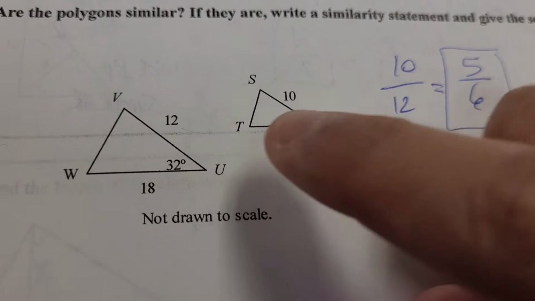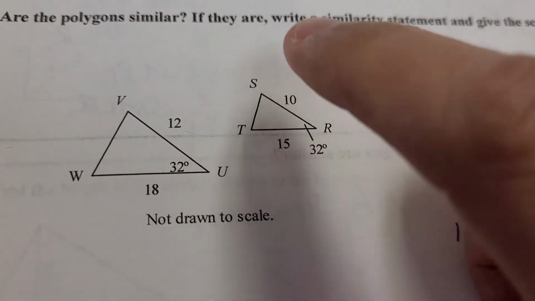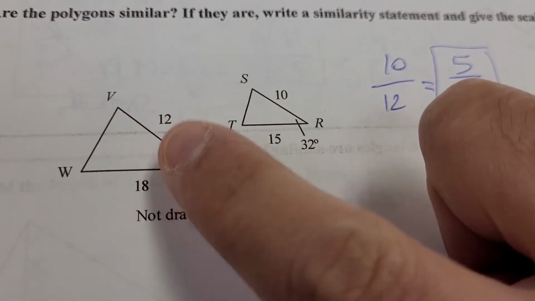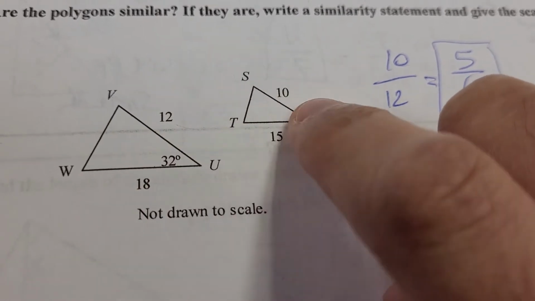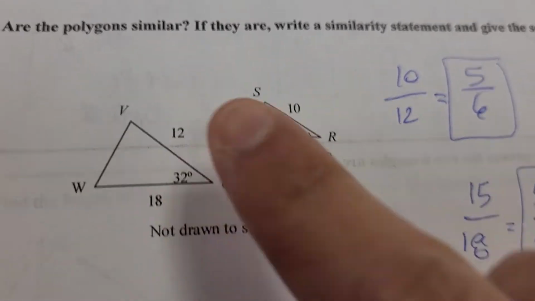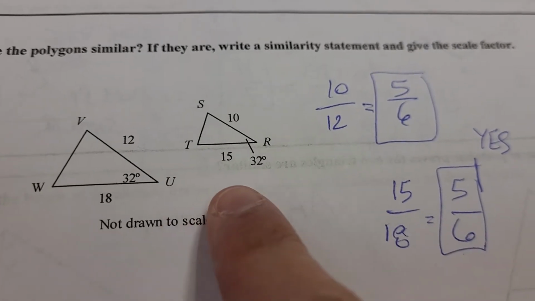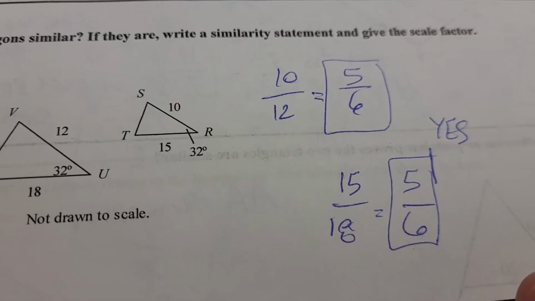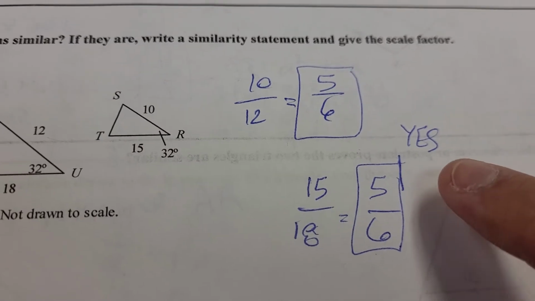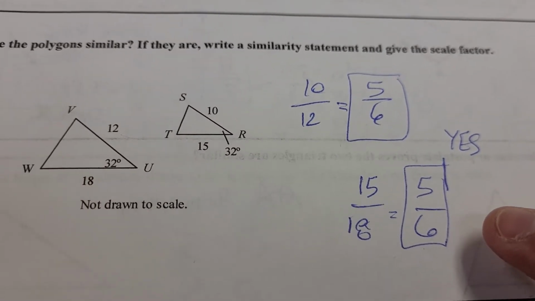So I usually try to do second over the first, but you could have always done first over the second as well. So I'm going to say 10 over 12 is 5 over 6, divided by 15 over 18, which is also going to reduce to 5 over 6. So the answer is yes, those are the exact same.